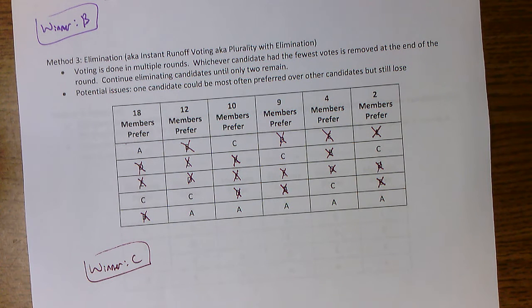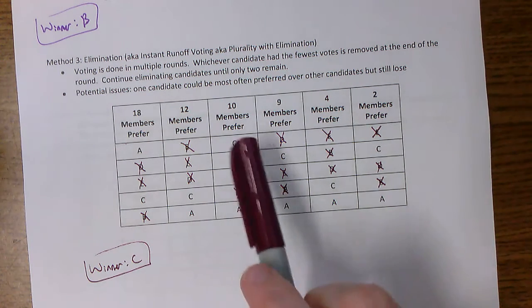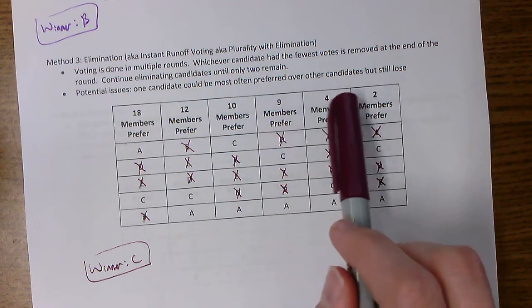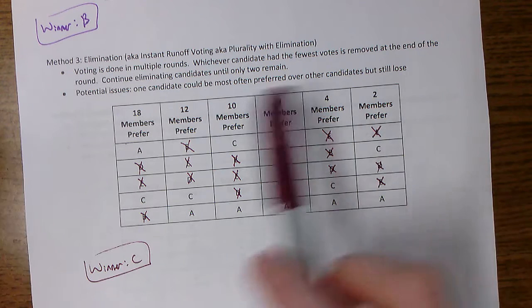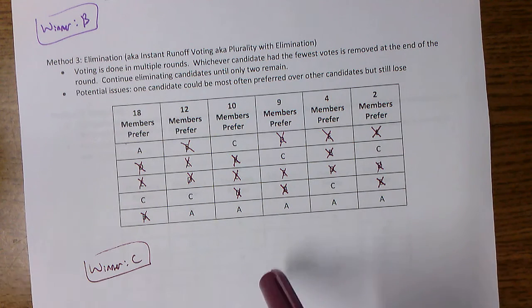Okay, so that is an elimination one. One of the potential issues with this is that you can have a candidate who's most often preferred over other candidates but still loses. You can't really see that illustrated in this table, but it is a possibility of something that can happen with these. So it's not a perfect system. It's just something that can happen sometimes.